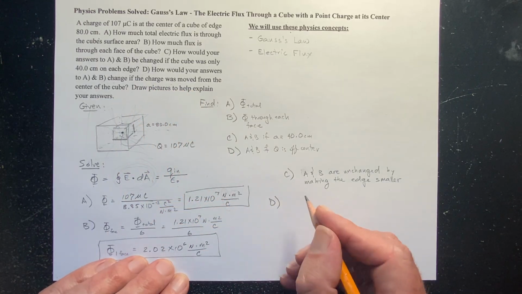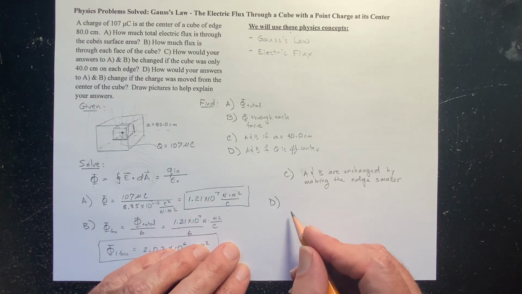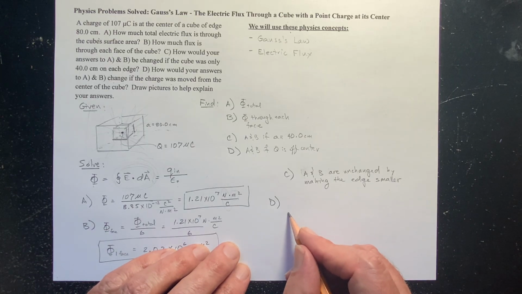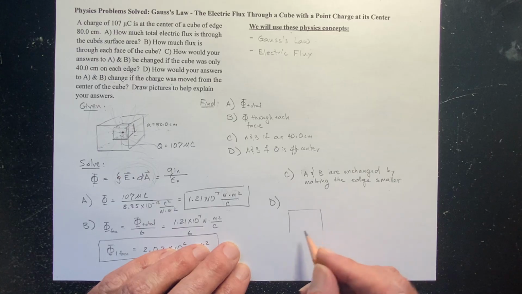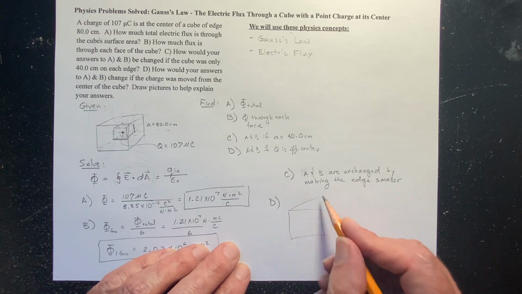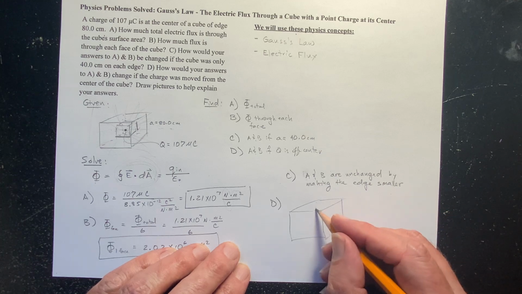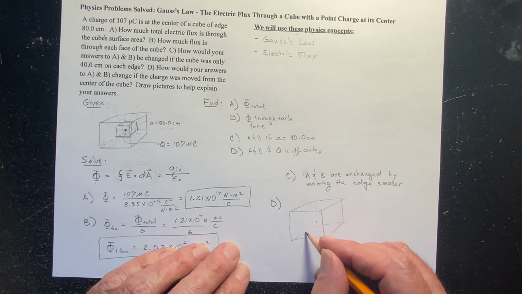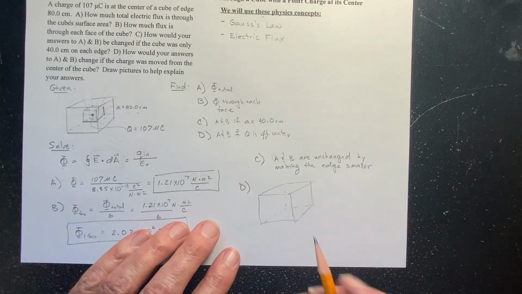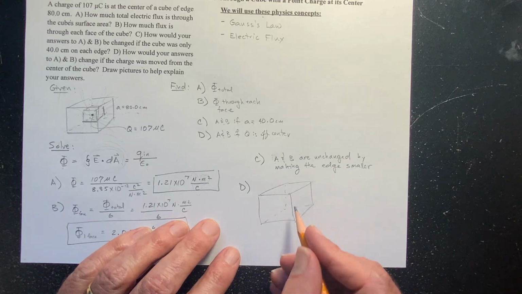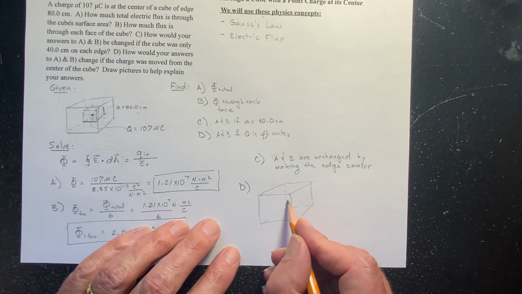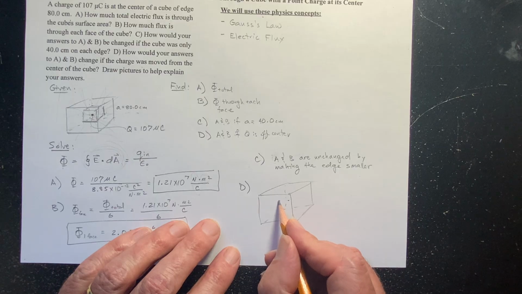Okay, well, let's do that. So I'm going to draw my cube. And again, it doesn't matter how big it is. It's just a cube. Not a very good cube, but a cube. All right. So what if I moved the charge closer to this edge?